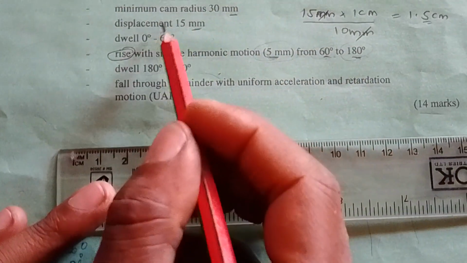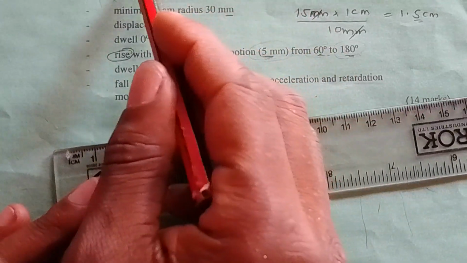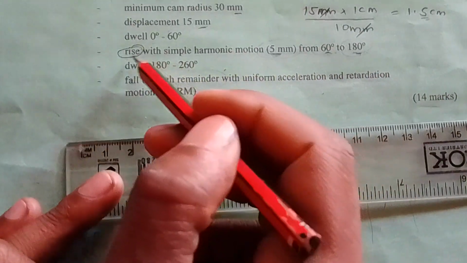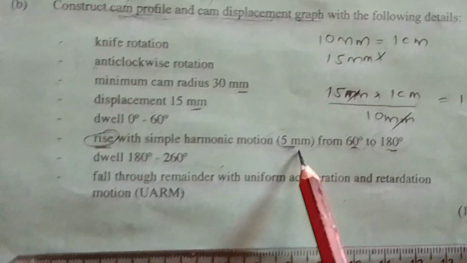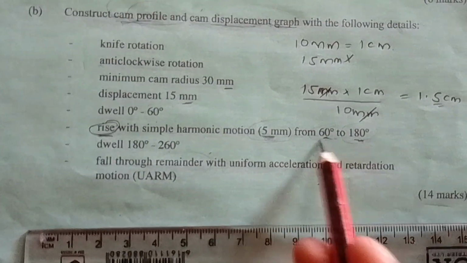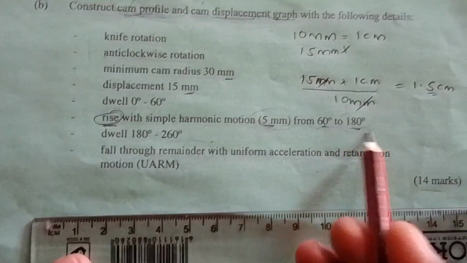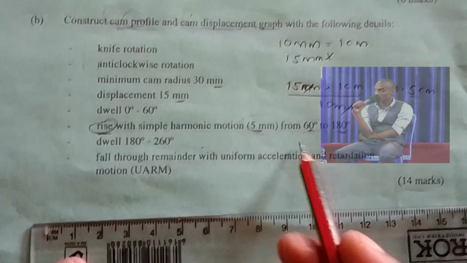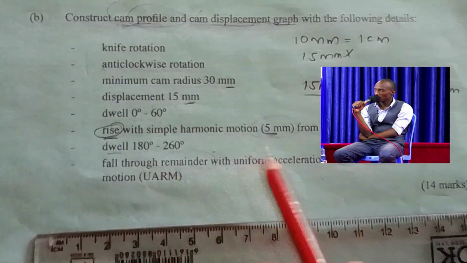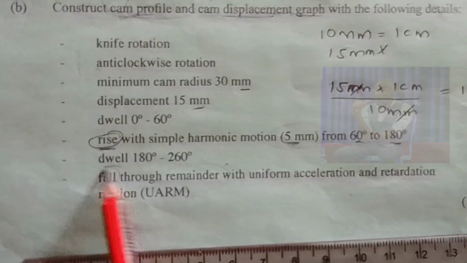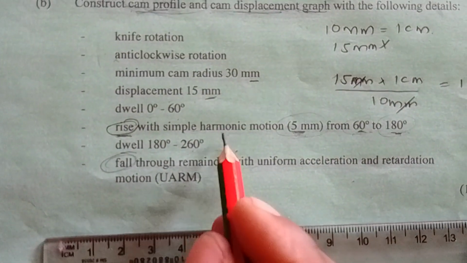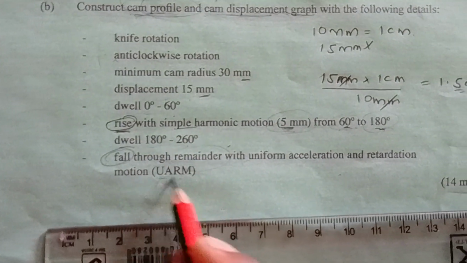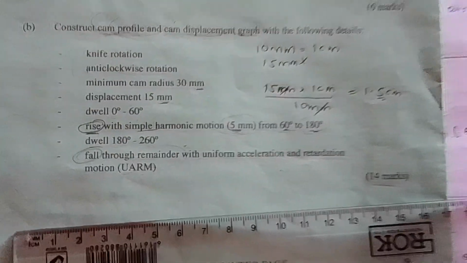So you can see we are supposed to draw the displacement graph so that we can draw the cam profile. We are told there is a rise or outstroke of 5 millimeters with simple harmonic motion, and we are being given the dwell. It is always given in degrees. It is up to you to convert it into centimeters so you can draw. We have also been given a fall, the remainder, with uniform acceleration. So this is a combination of simple harmonic and uniform acceleration and retardation motion.